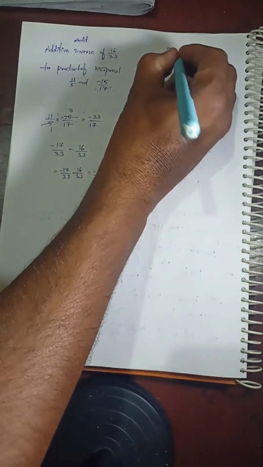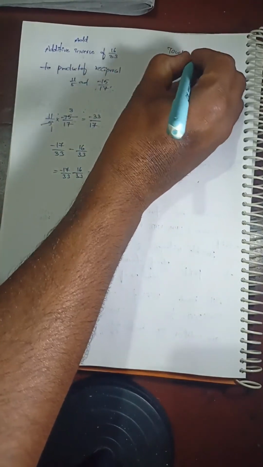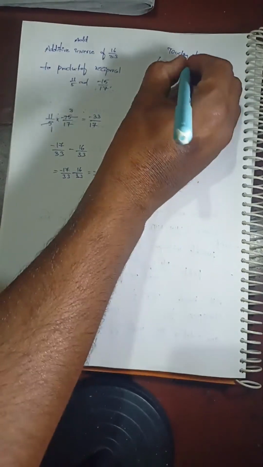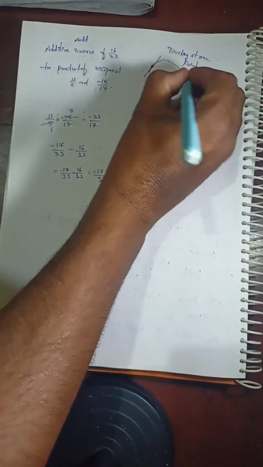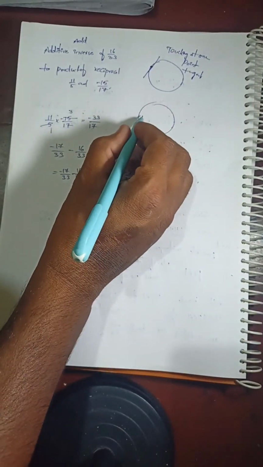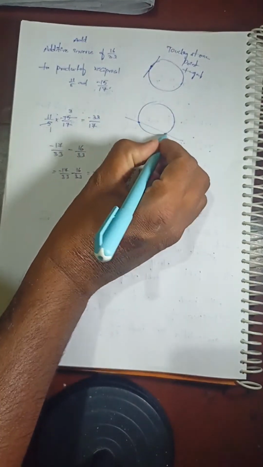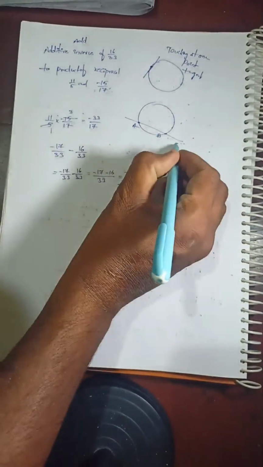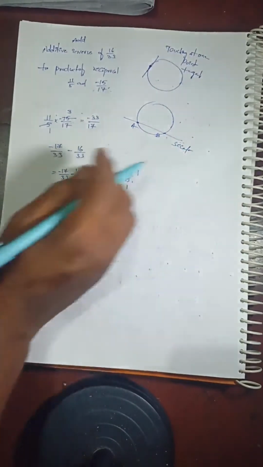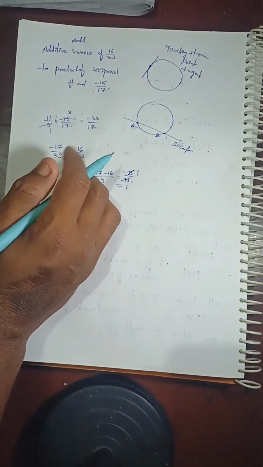Now very simple, how to draw the secant. What is tangent? Tangent is touching at one point. Touching at 2 points is called secant.